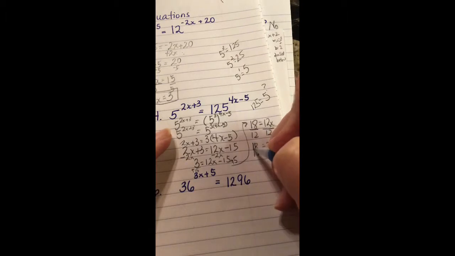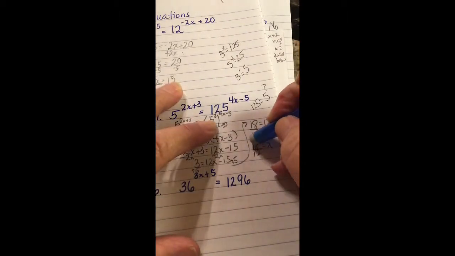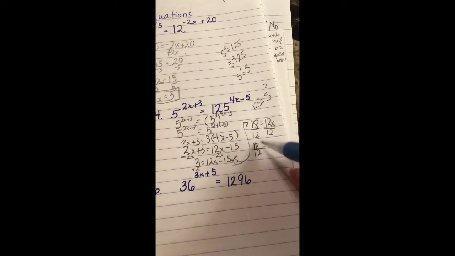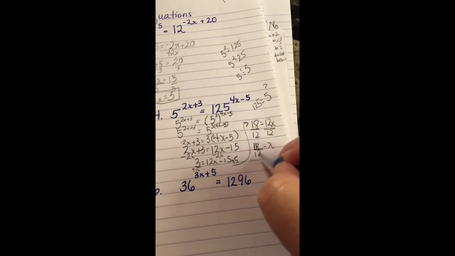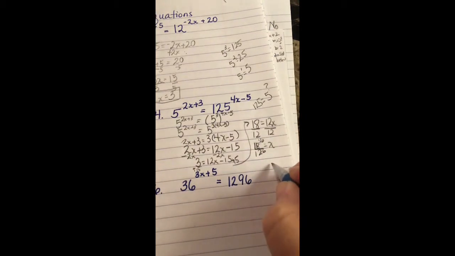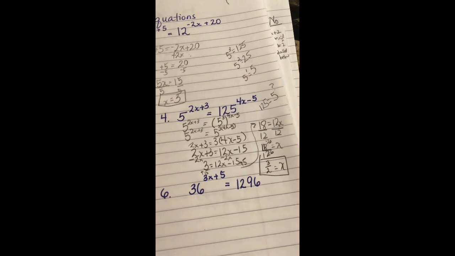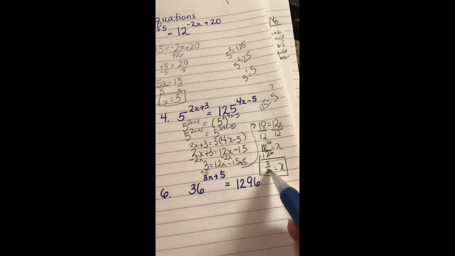Don't know what's wrong with me that I keep making that blend in together, but that's okay. So 18/12 is my answer, but can I reduce that? Yes, both of these are divisible by 2. They're also divisible by 3, but they're also divisible by 6. So I'll go ahead and do 6. X is going to equal 3 over 2. If you want to put 1.5, fine, but I just think it's better the higher you go in mathematics to leave your answers as an improper fraction.